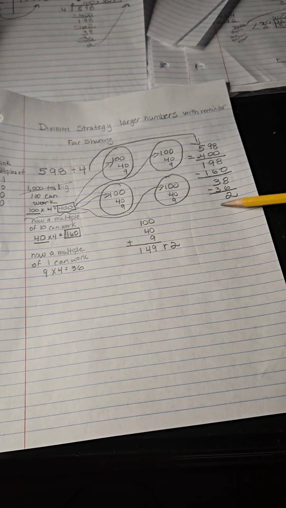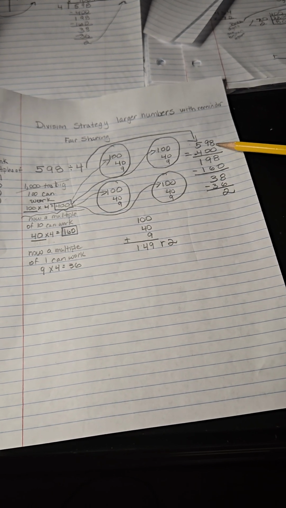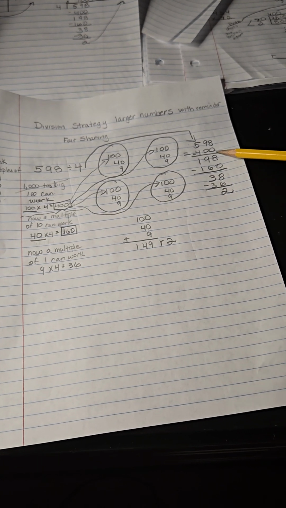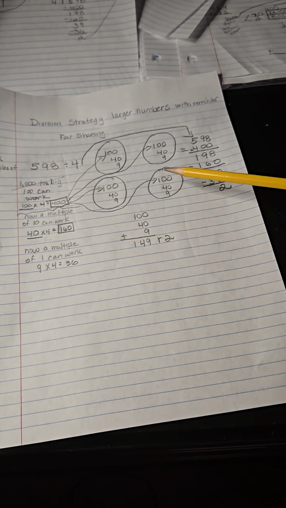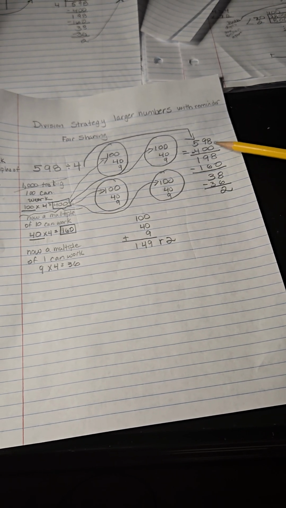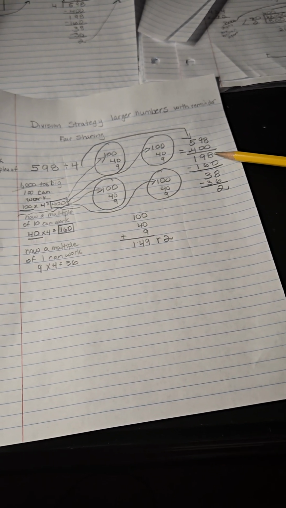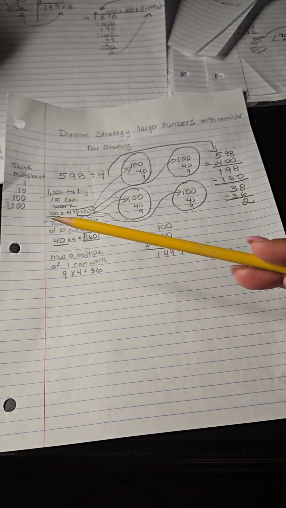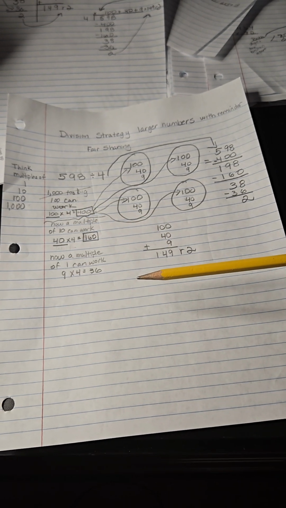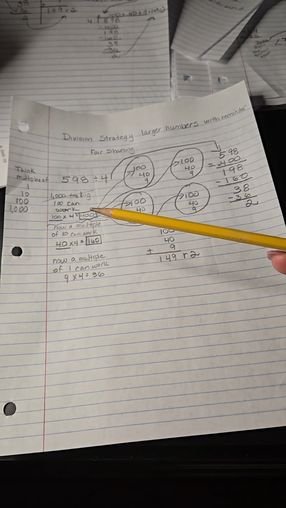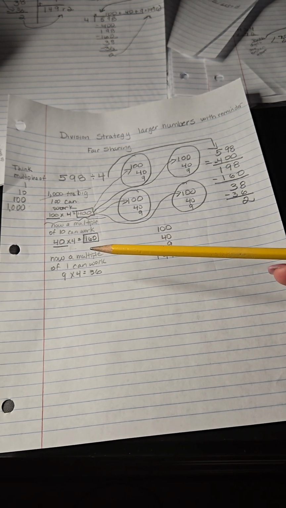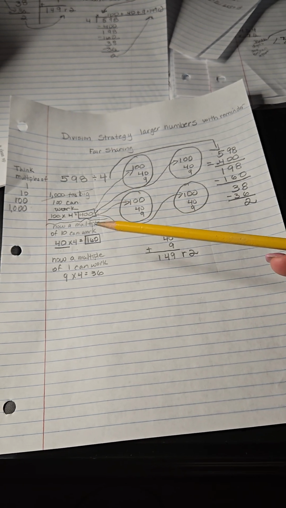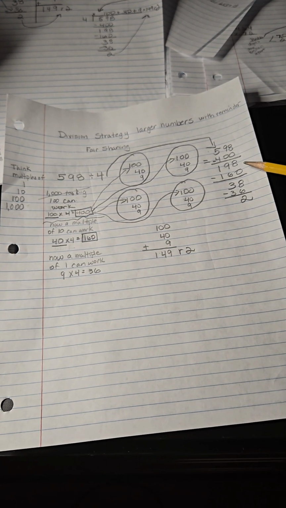I'm going to keep my running total over here. So I'm going to take my total number that I'm dividing and subtract the 400s that I've equally shared in each of my groups. And when I'm through subtracting those 400s, I'm going to have 198 left. Then I'm going to come back over to my friendly numbers or my multiples of 10. And I'm going to think to myself, well, what multiple of 10 can be multiplied times 4 to get me close to 198?